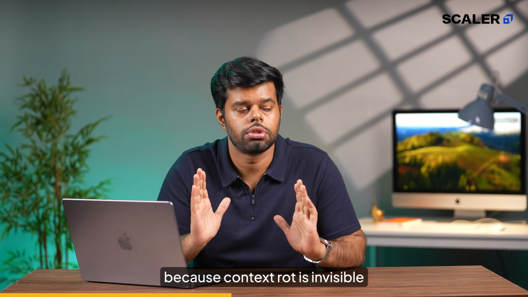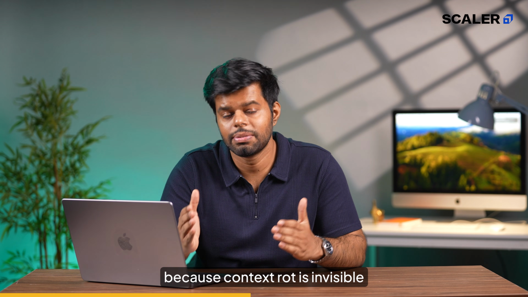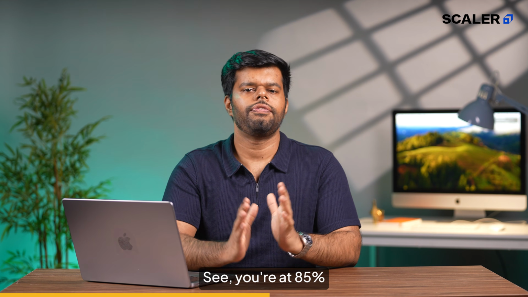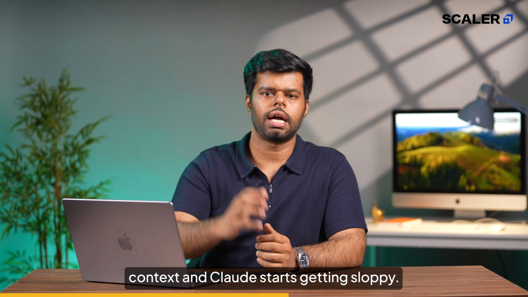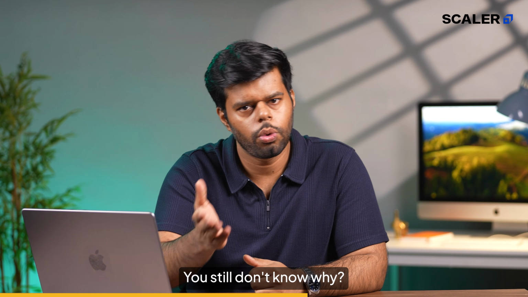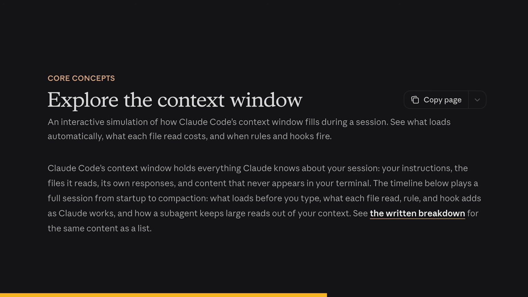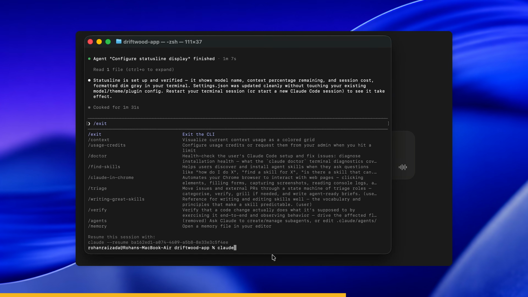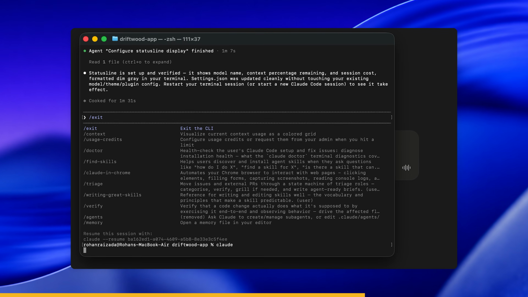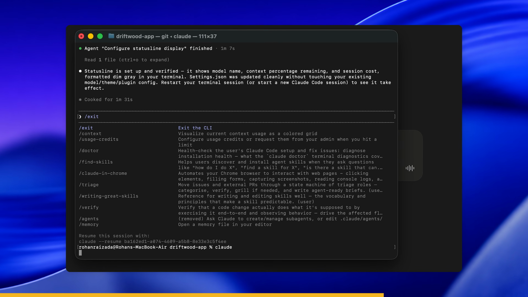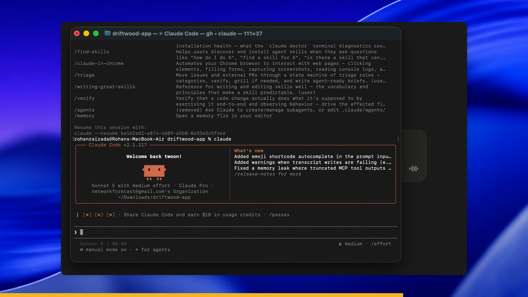This matters because context rot is invisible until it's too late. Say you're at 85% context and Claude starts getting sloppy. You still don't know why because you don't know that context has been used up so much. This dashboard makes your context usage more visible, so you know when to compact your context before it becomes a problem.